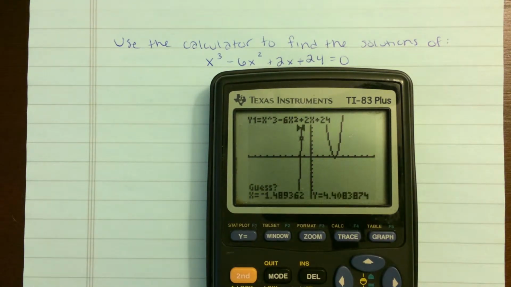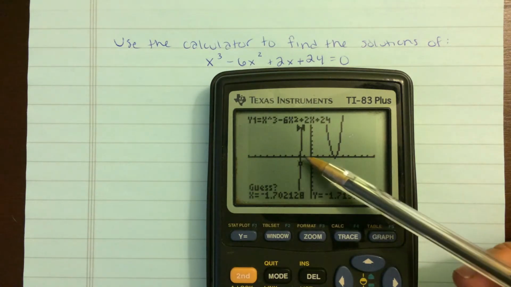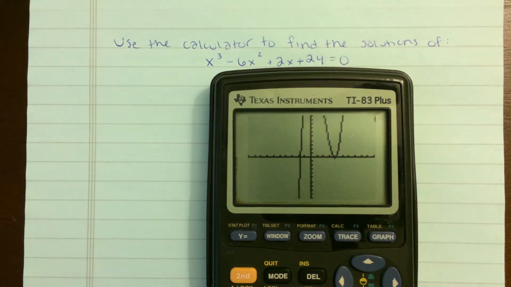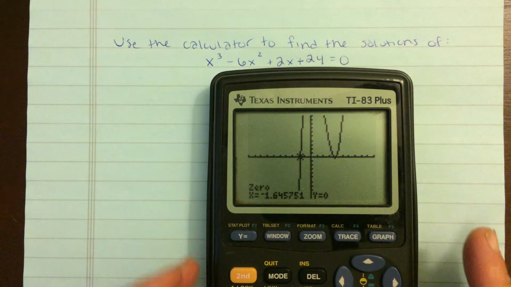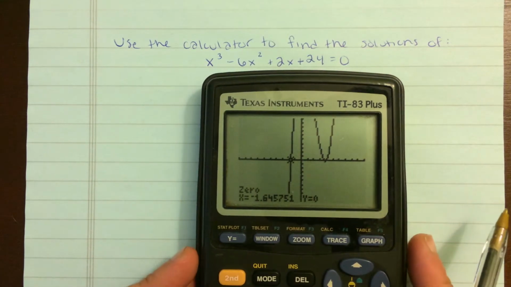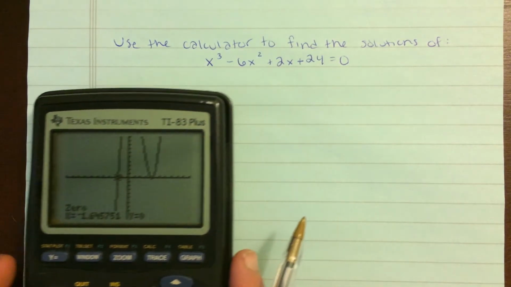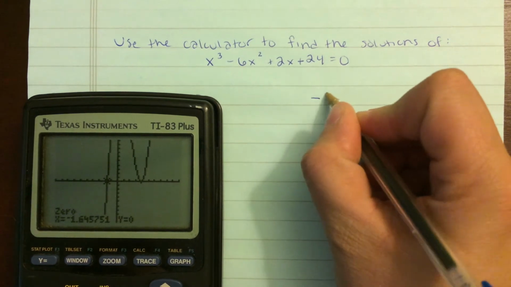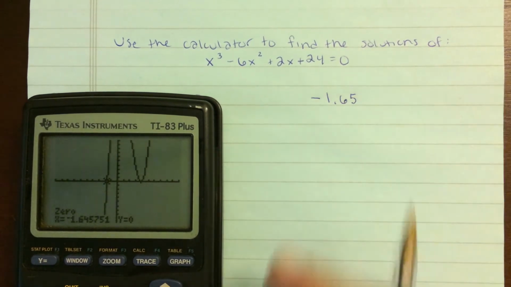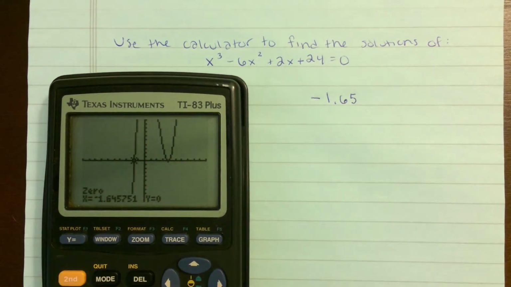For guess, they just want you to get close to make sure that they know which one you're wanting. So I'm just going to go ahead and bounce back so that I'm a little bit close. I'm going to hit enter. And there it is. There's the first zero, which also happens to be the solution. So the first solution is negative 1.65 if I'm rounding to 2 decimal places. Okay, so I'm going to repeat that.